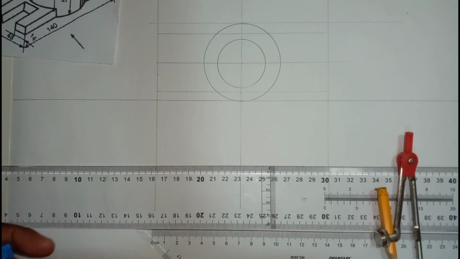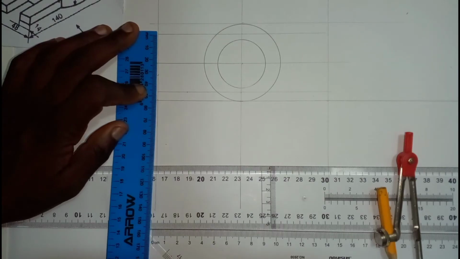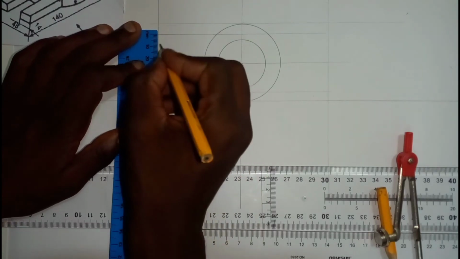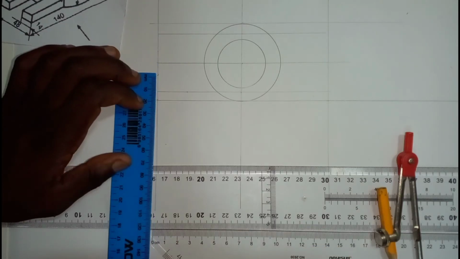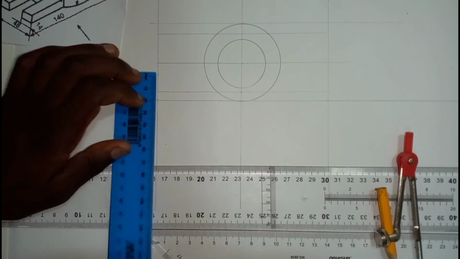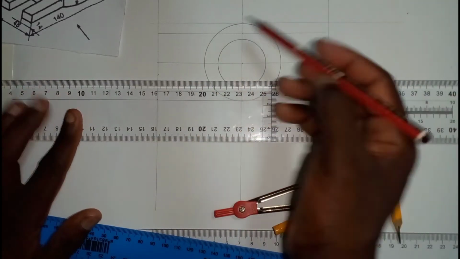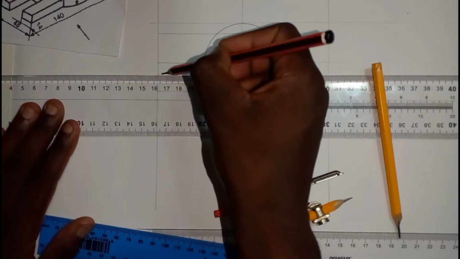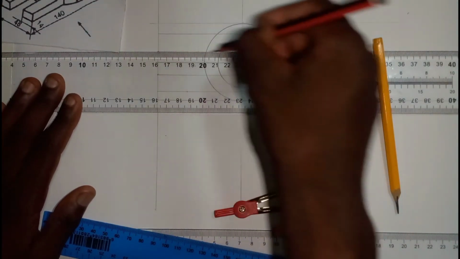Okay, so this is 48. From 48 to 88. So 14 on each end. 14 here and 14 here. Okay, after doing that, I'm going to take my construction pencil. Just going to draw soft lines.